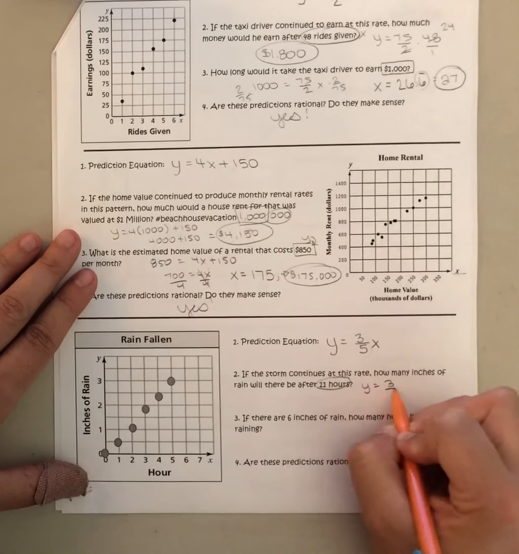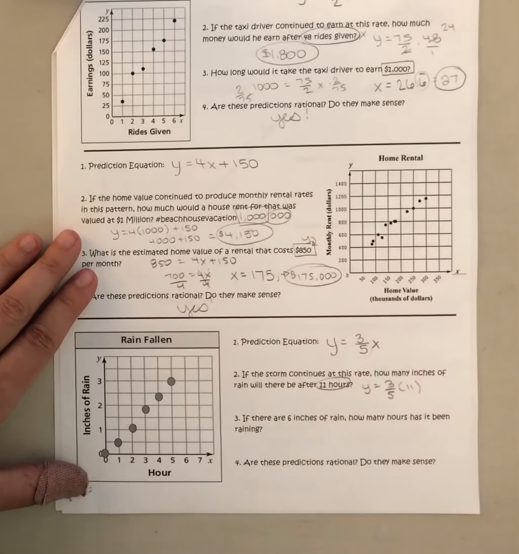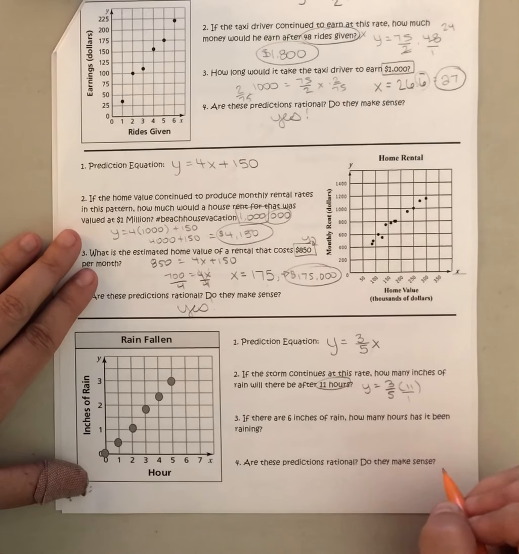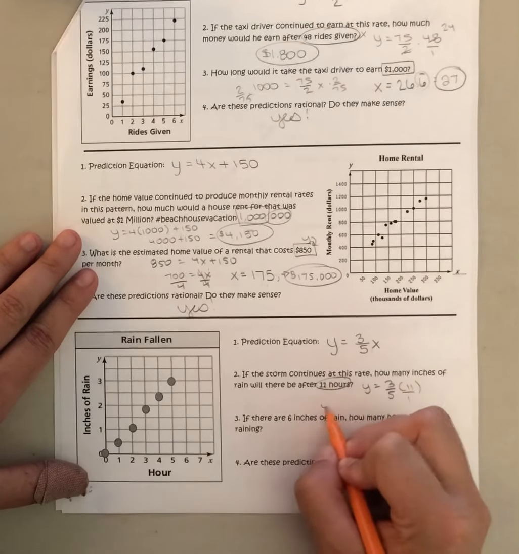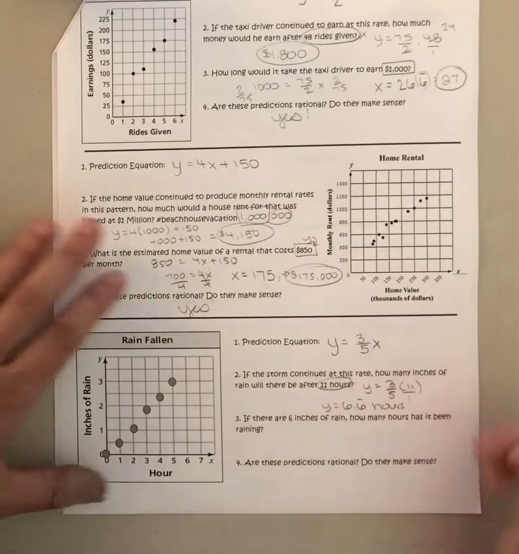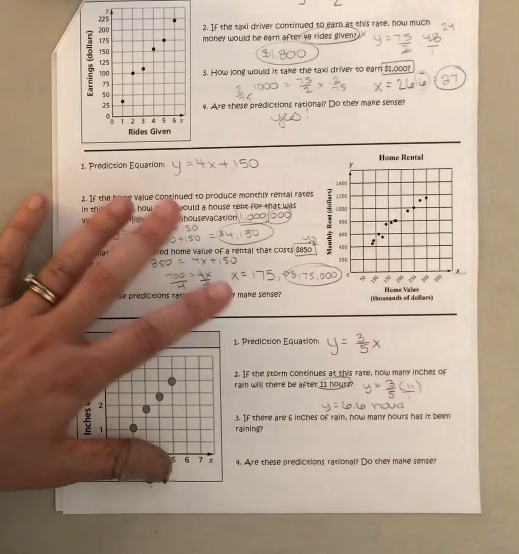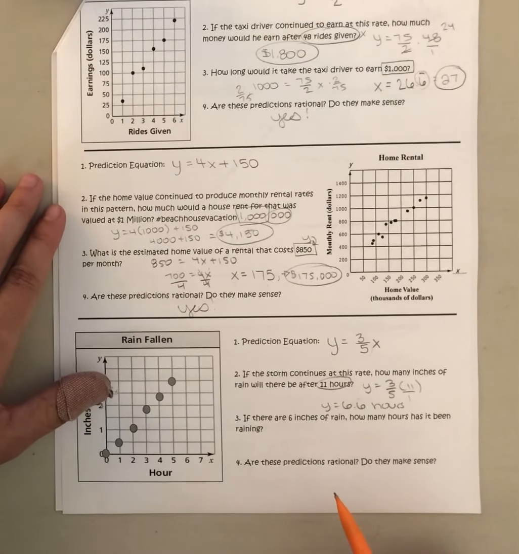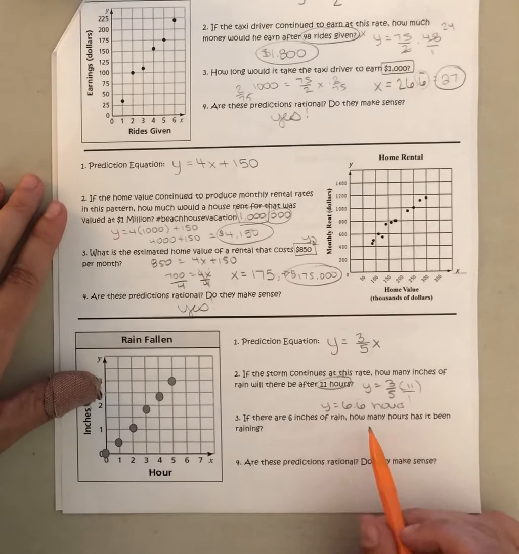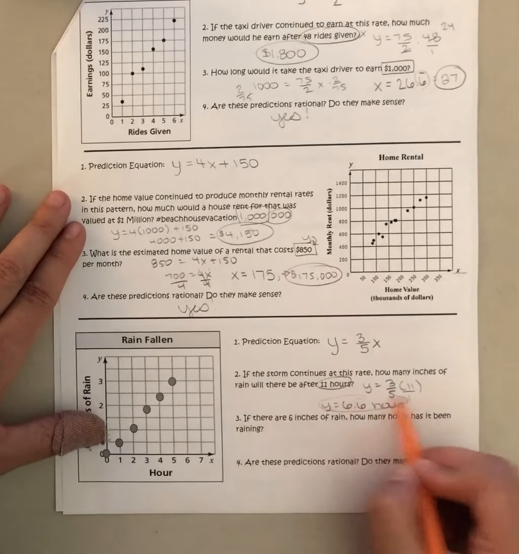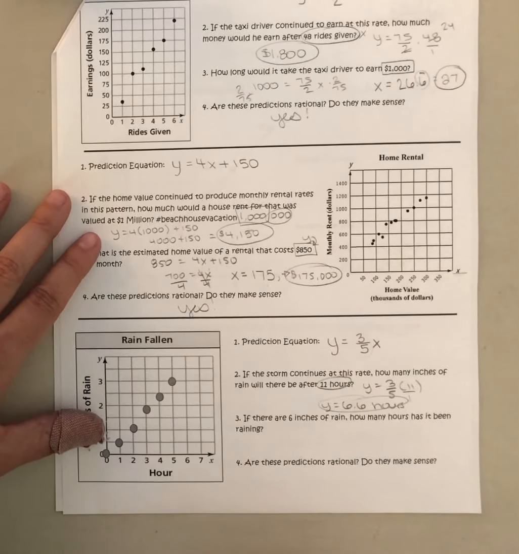So y equals 3/5 times 11, which means I'm looking for 33 divided by 5. So that ends up being 6.6. Oh, there's no repeating. It's just 6.6. It comes out nice. So 6.6 inches of rain after 11 hours.